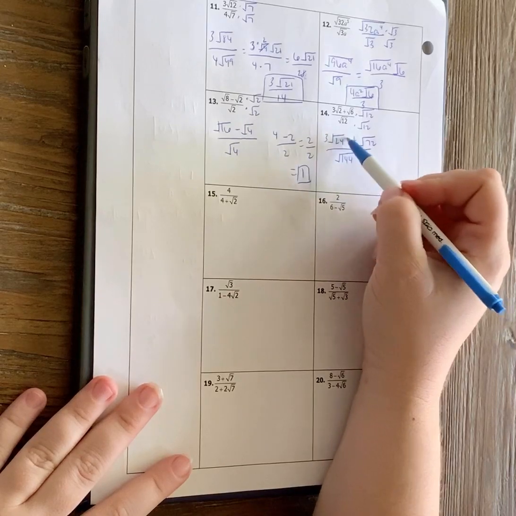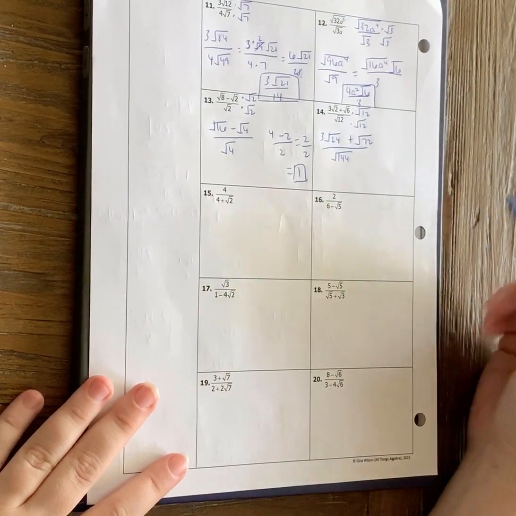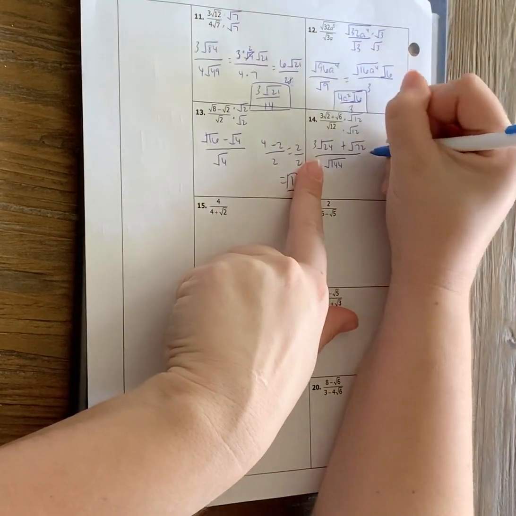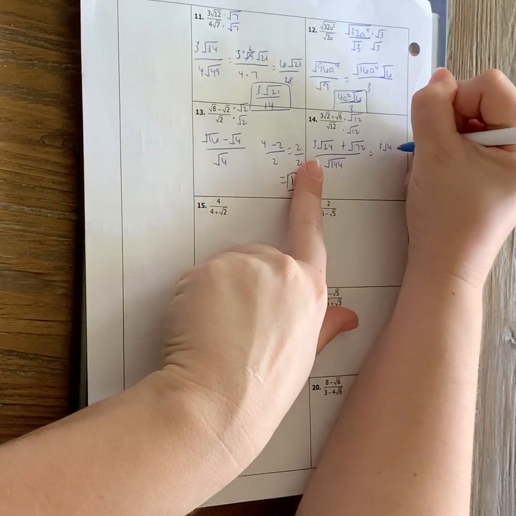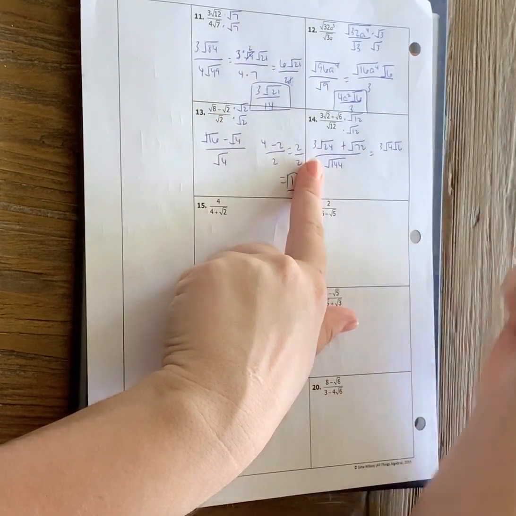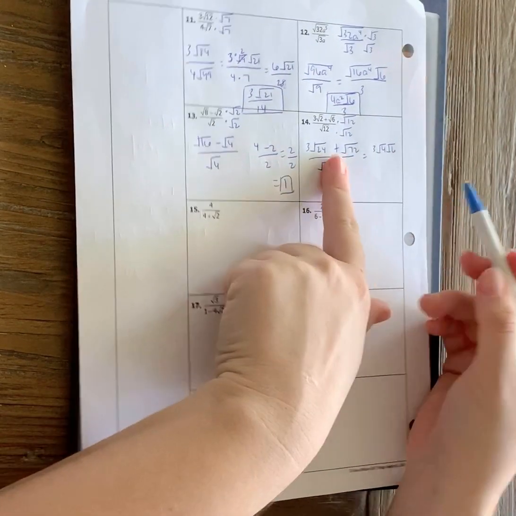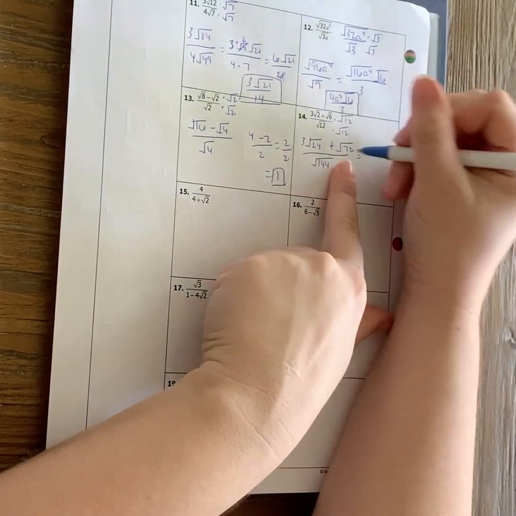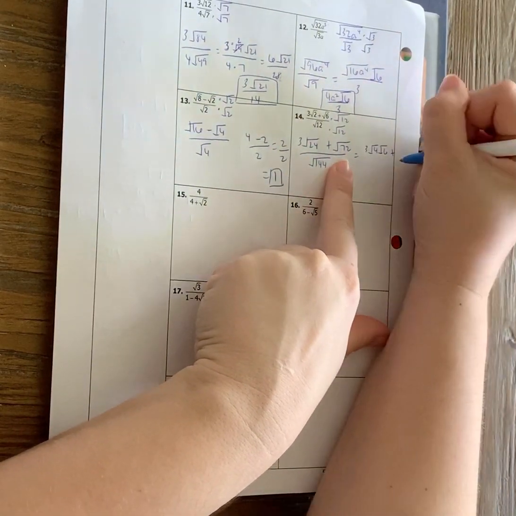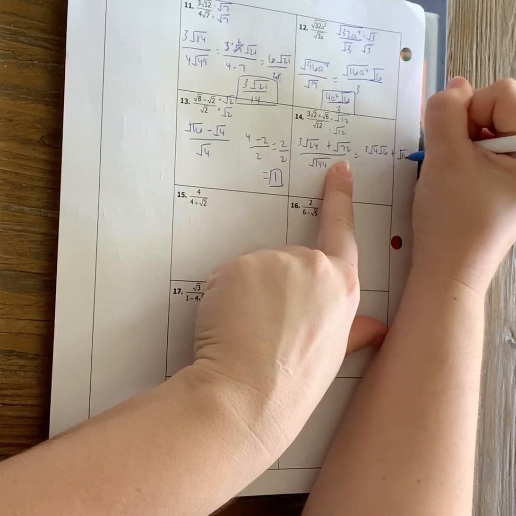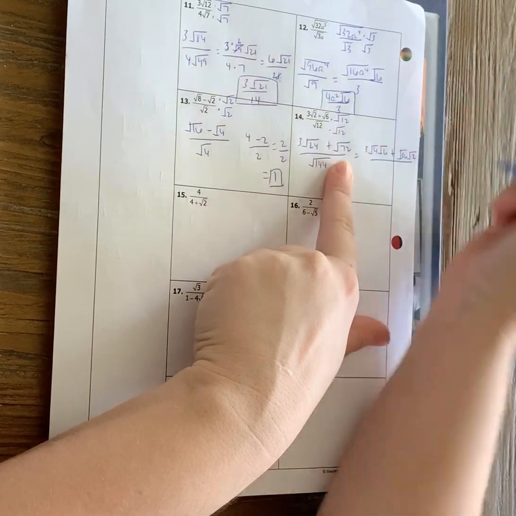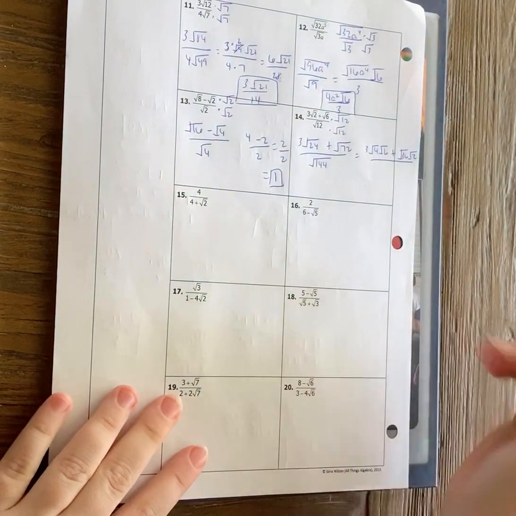So the largest perfect square that goes into 24 evenly is 4. So that 3 we just carry over. We have 4 and 6, because 4 times 6 is 24. Okay, the largest perfect square that goes into 72 evenly is 36, and that is 36 times 2 is 72. The square root of 144 is 12.